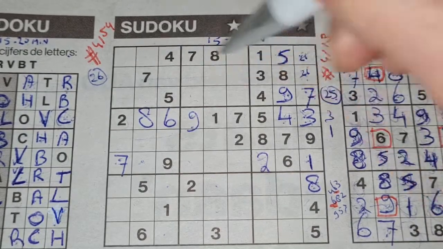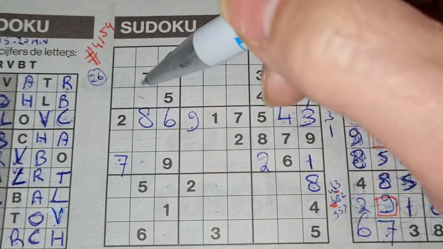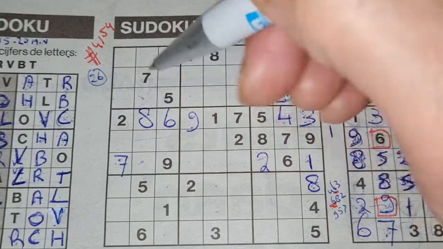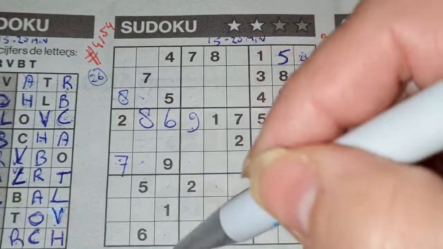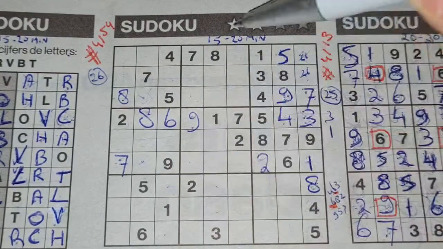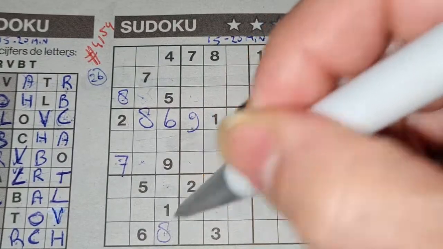All right, 8 in this row, 8 in the second row, so in the third row, the only 2 places left for the 8: here or there. We see there 8, no 8 there, 8 should be there. 8 in the first column, 8 in the second column, so in the third column, the only 2 places left for the 8: here or there. We see there 8, no 8 there, 8 should be there.